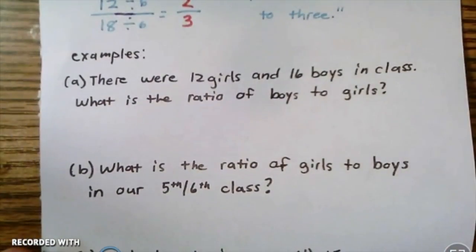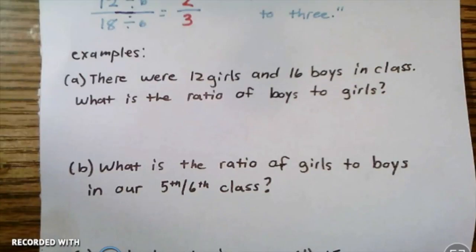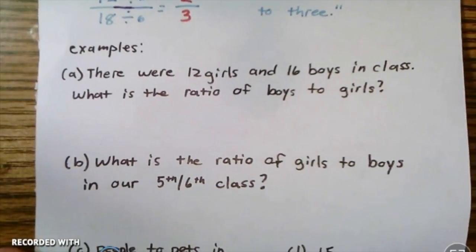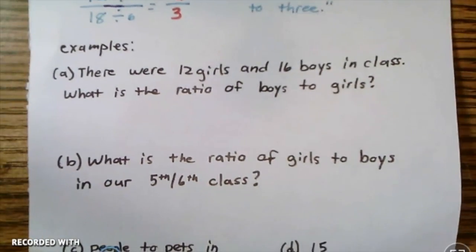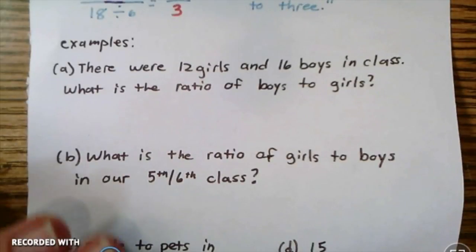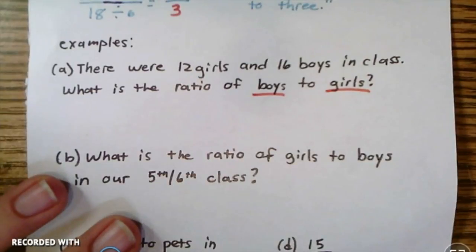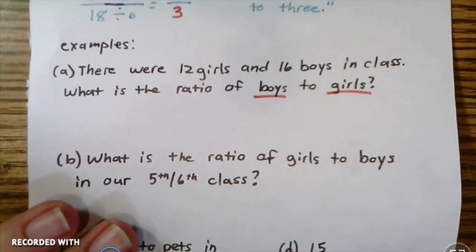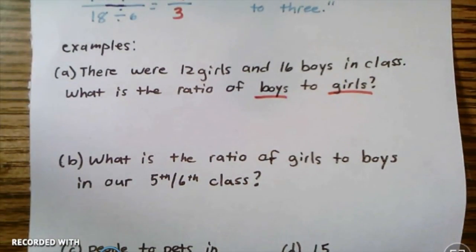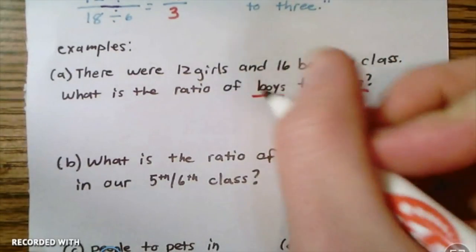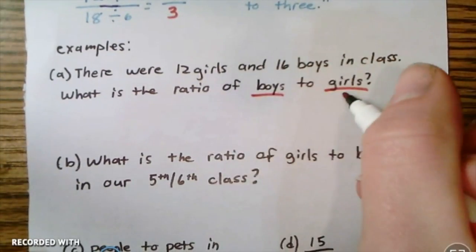Let's look at some examples. This lesson is really very easy. You're going to get it right away. There were 12 girls and 16 boys in class. What is the ratio of boys to girls? We're going to write it all 3 ways, once we have it simplified. So what one do I need first, the boys or the girls? Right, I need the boys first because it came first, boys to girls.